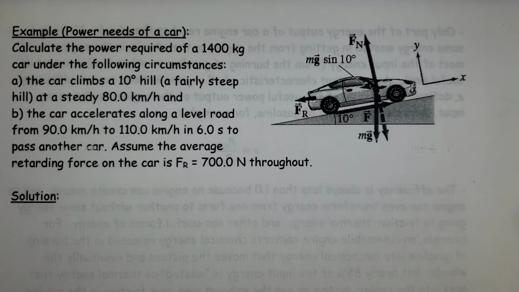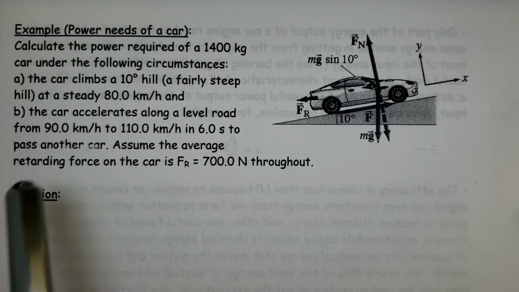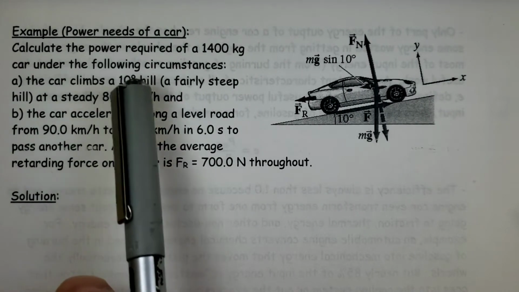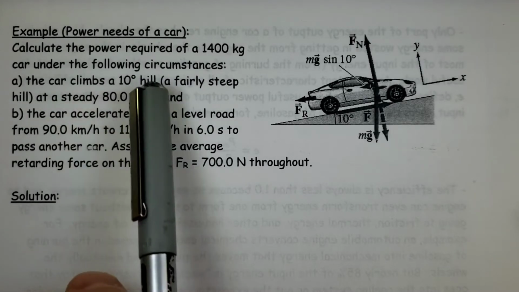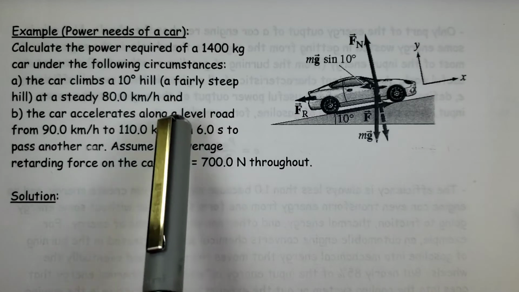Welcome back, Physics 30. This is the second video in the CO1.7 section. In this one, we're going to look at car horsepower. It says power needs of a car. Calculate the power required of a 1,400 kilogram car under the following circumstances.